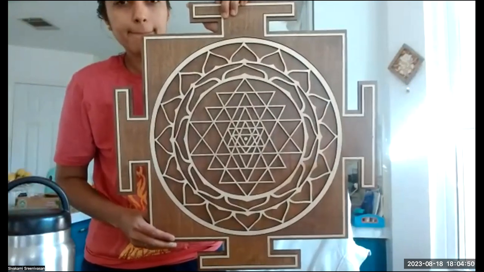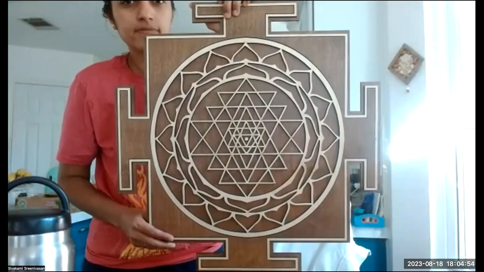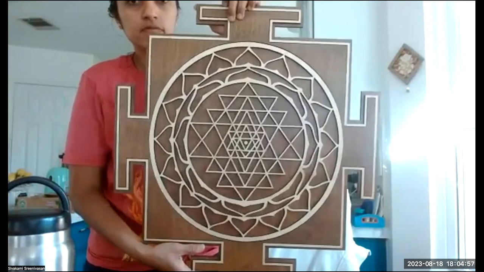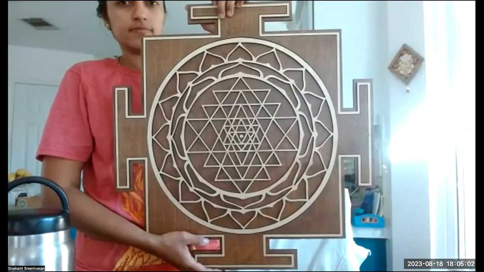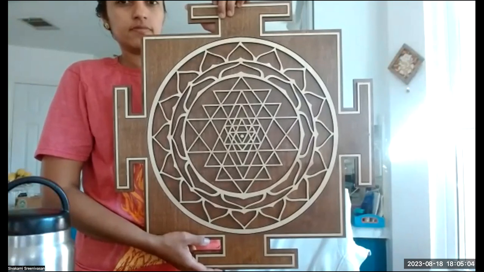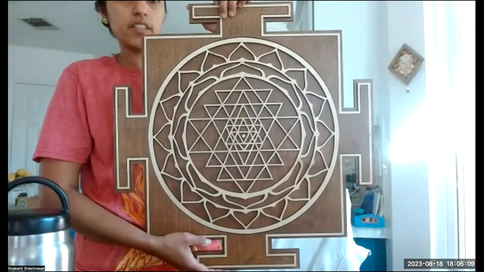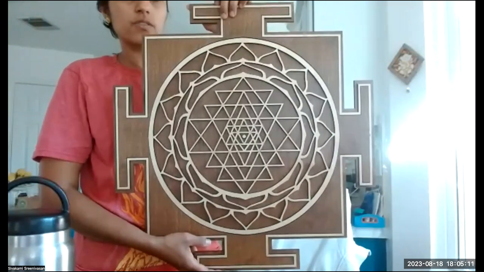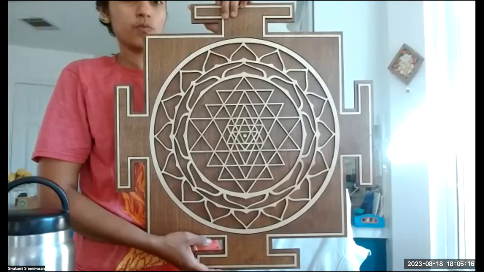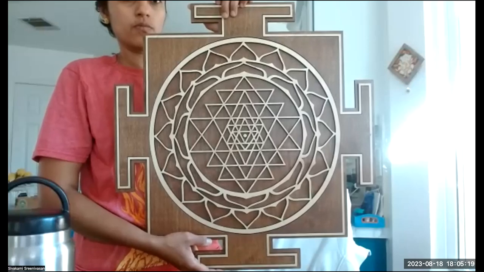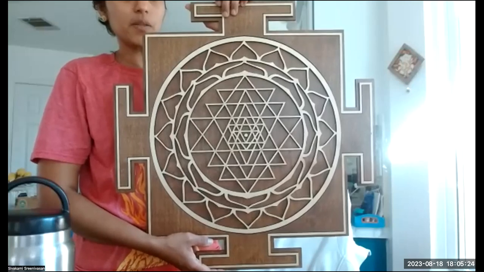Now, let me quickly, how do I annotate? I just want to annotate to show. No, it's only on a document. Okay. Yeah, so what I'm wanting to show is, look at the center, the bindu and the triangle that's going down. Am I holding it the right way?